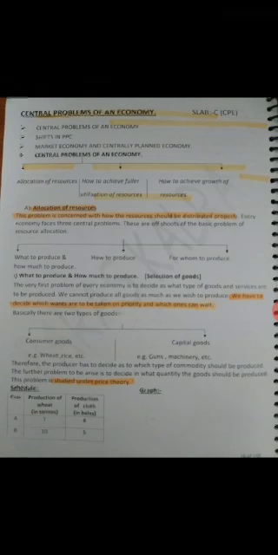Now second, he has to decide how to produce. What comes in this how to produce? That is selection of technique. He has to go for the existing or available techniques of production.